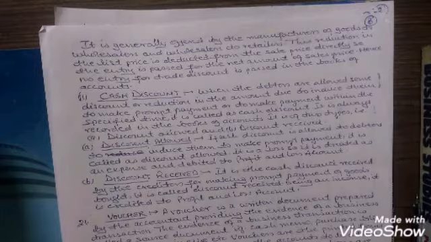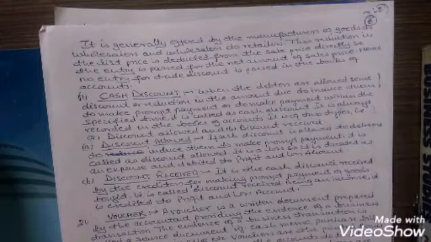Then cash discount. When the debtors are allowed some discount or reduction in the amount due to induce them to make prompt payments or to make payment within the specified time, it is called cash discount. And when cash discount is given to the debtors, the debtors may make the prompt payments to the business.